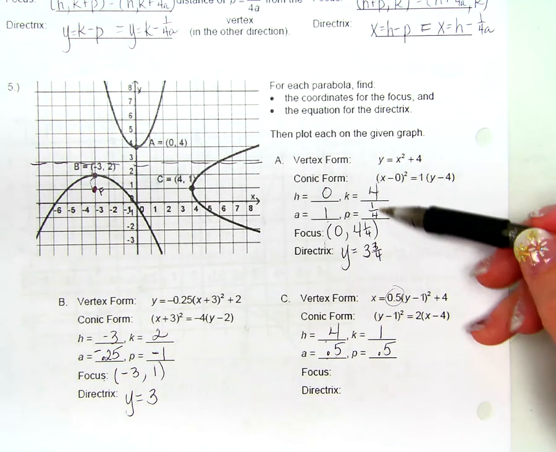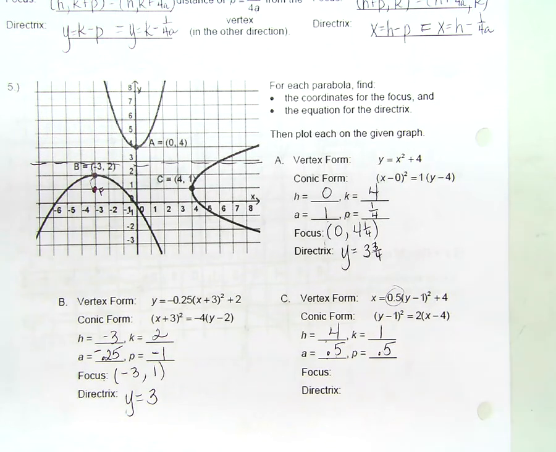Now, I used fractions up here and I used decimals down there. Why? I did not do it to confuse you. I want you to see both ways. Okay? I want you to see that you can do it both ways.